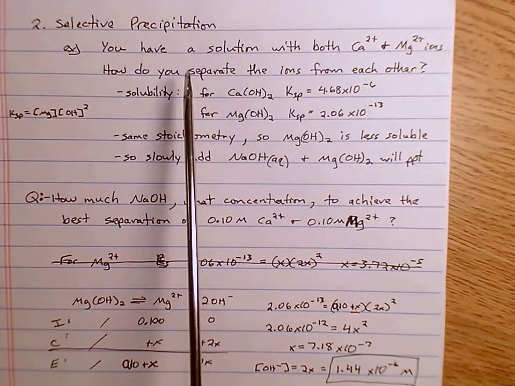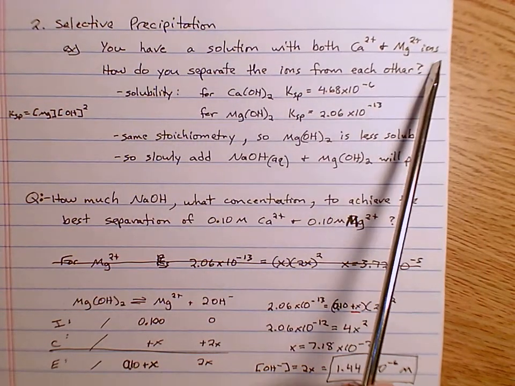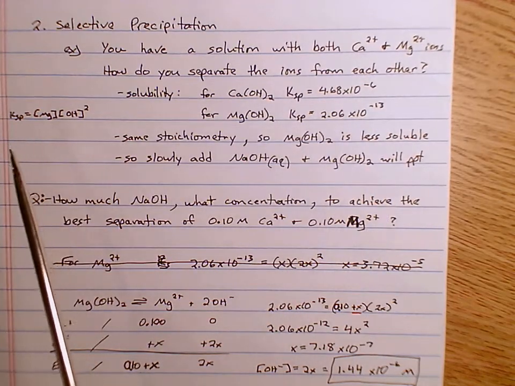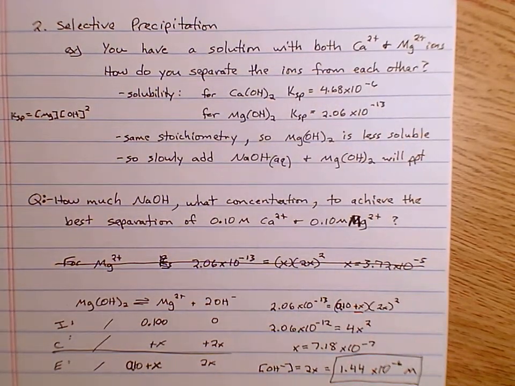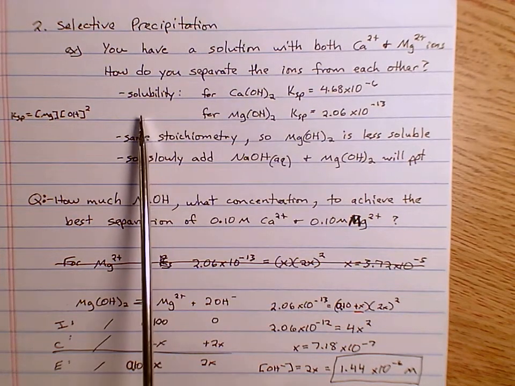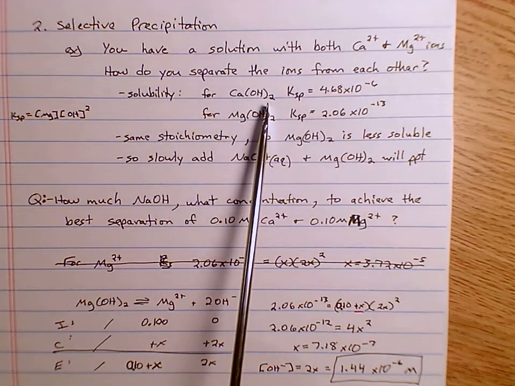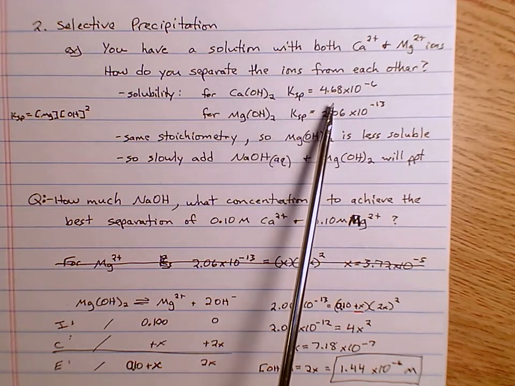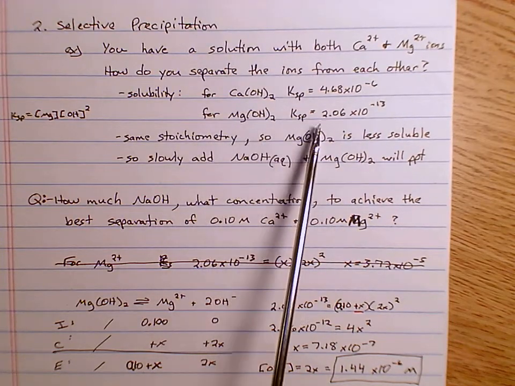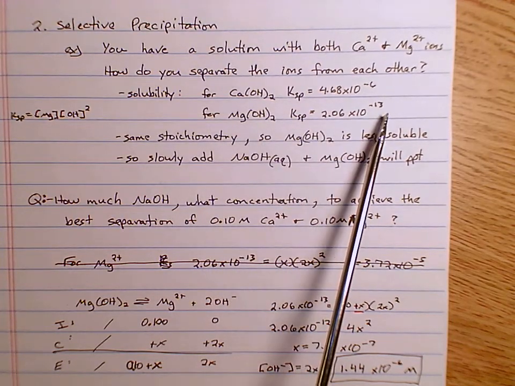You have a solution that has both calcium ions and magnesium 2+ ions, and you need to separate the ions from each other. But they're both in solution. So how do you separate them from each other? Well, if you look at tables of solubility, you would find that calcium hydroxide has a KSP of 4.68 times 10 to the minus 6. Magnesium hydroxide has a KSP of 2 times 10 to the minus 13th.